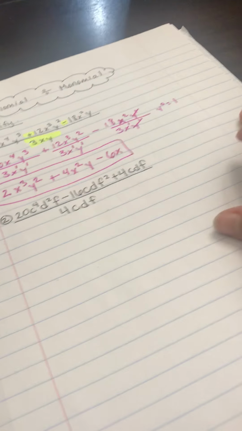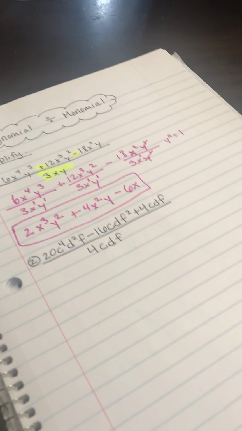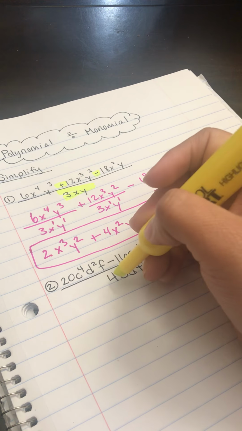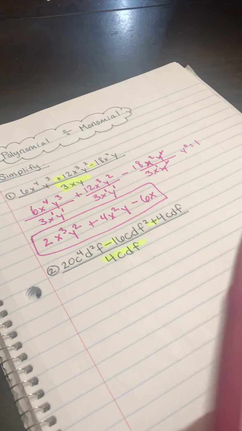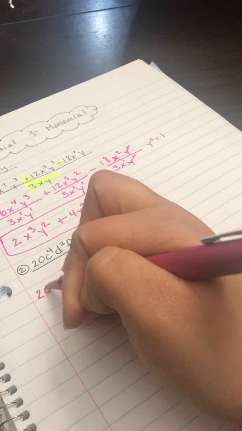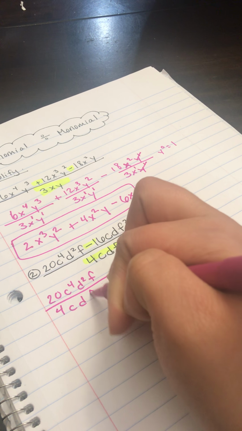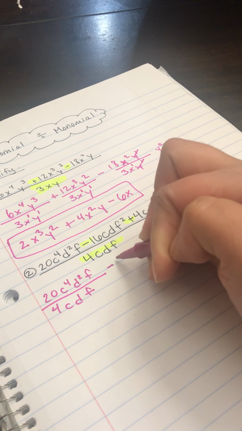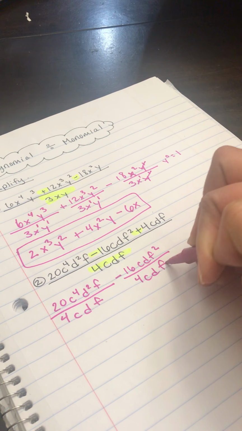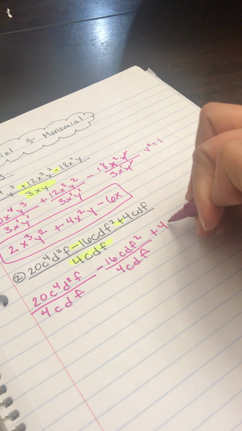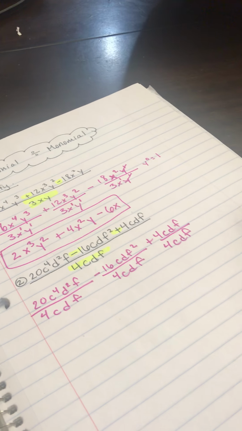So we're going to do the same thing with the denominator. Here, the bottom only has one term, the 4cdf. So we can separate this into several fractions. All of them are going to be divided by the same denominator. So I'm going to start with 20c to the 4th d squared f over 4cdf. Then 16cdf squared over 4cdf. And 4cdf over 4cdf.